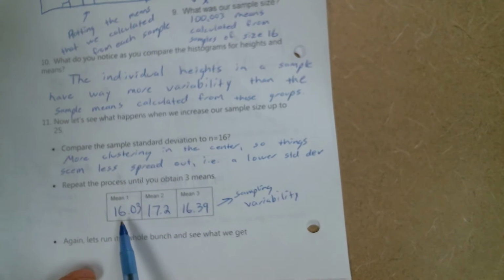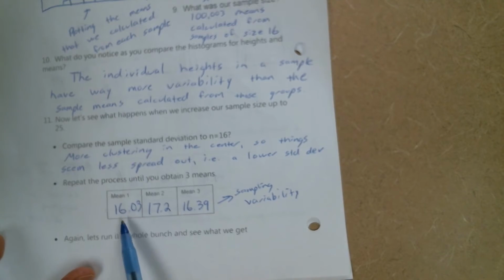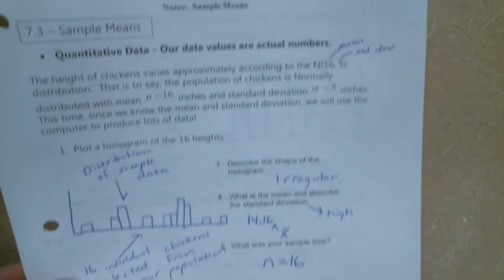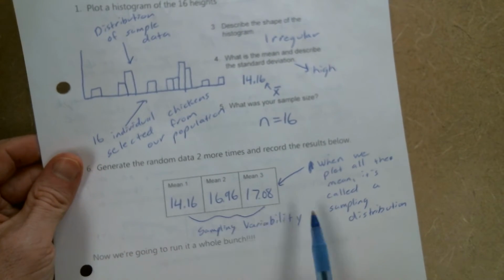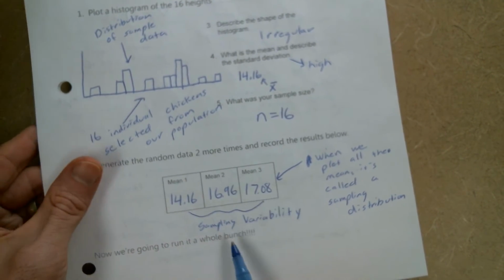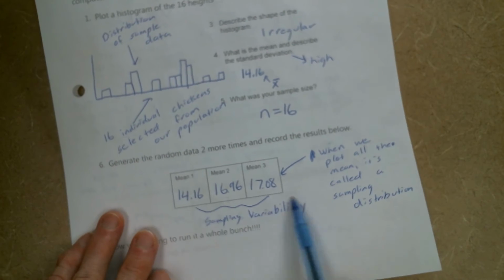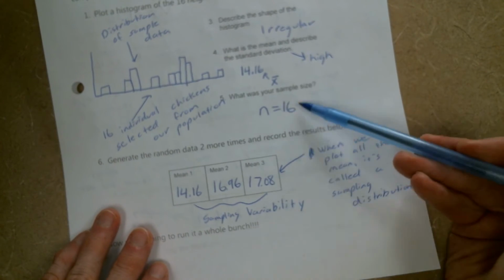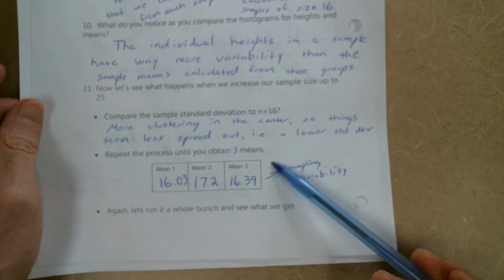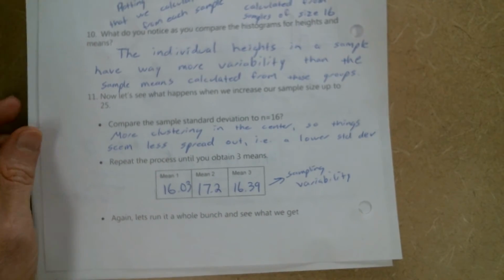But notice, even in just these 3 samples here, and again, 3 is not really enough, we only go from a low of basically 16 to a high of 17.2, where here we went from a low of like 14 to a high of like 17.1. So we are seeing that variability is higher when our sample size is low, and it's smaller as our sample size increases. All right, so let's run it a whole bunch again and see what we get.